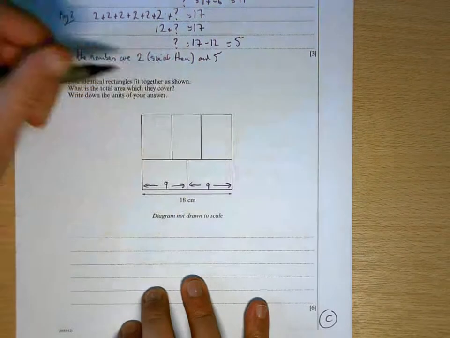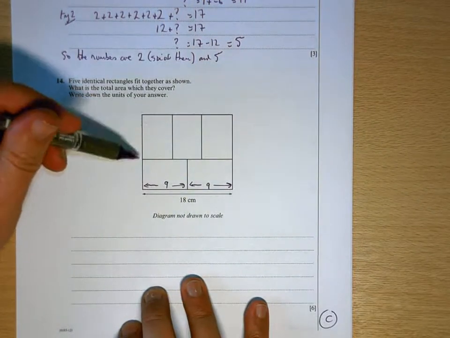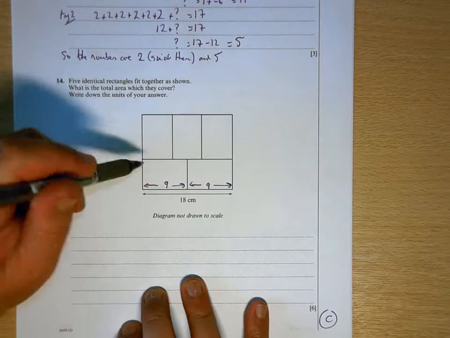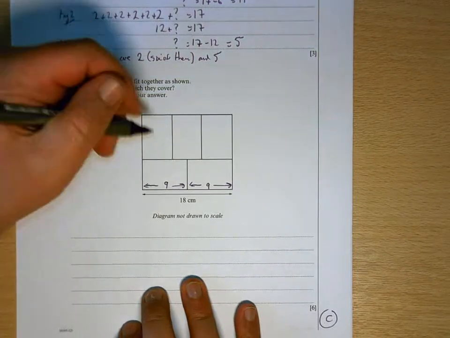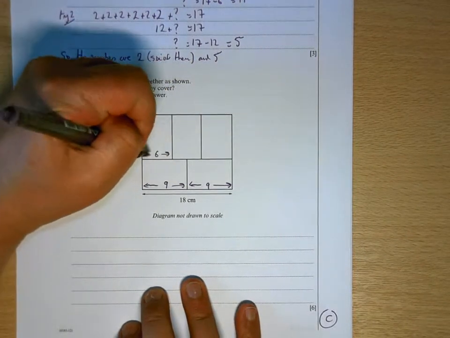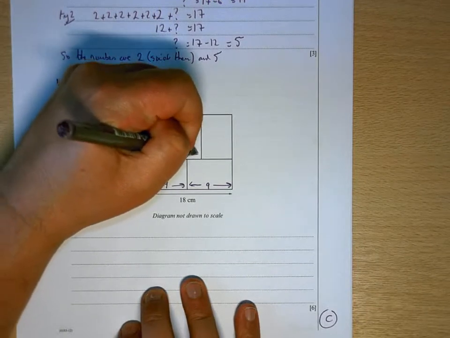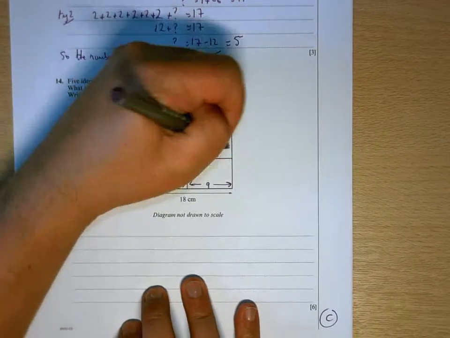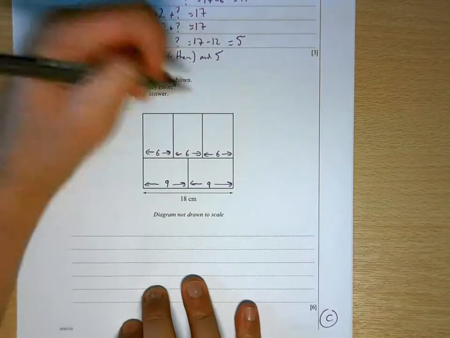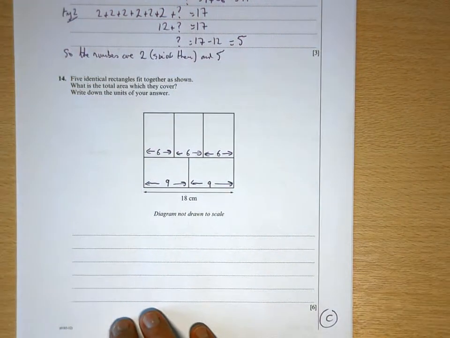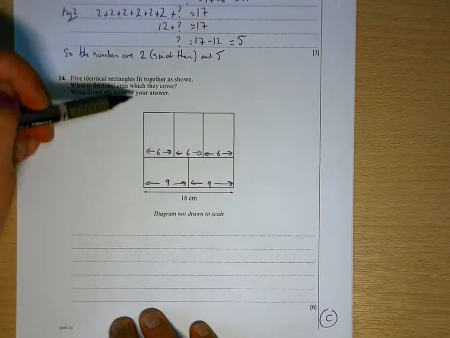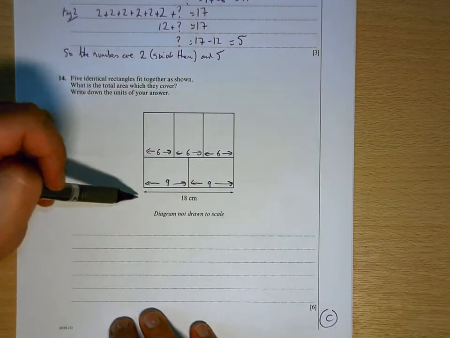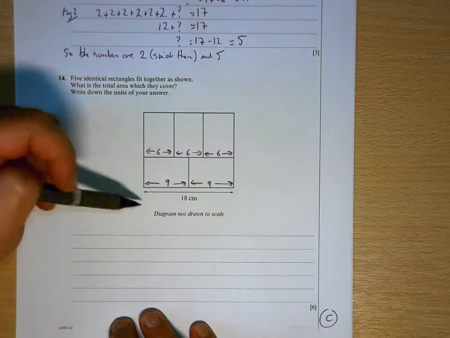And we can also see that if they're standing upright like that, 3 of those equal sides must make 18, which means that each of those must be 6. Now what I need in order to work out its area is its height. If that's 18, in order to work out the area of a rectangle, I've got to do base times height.